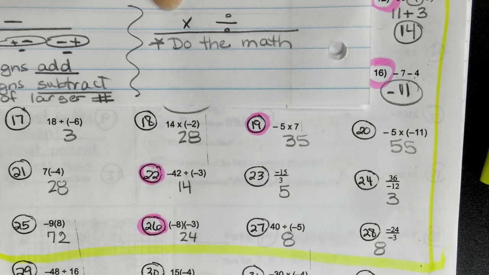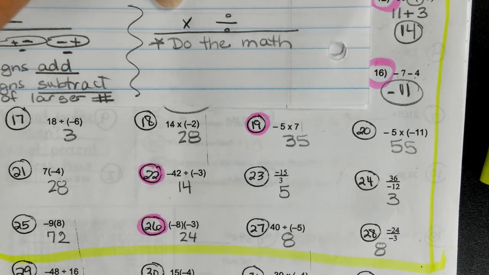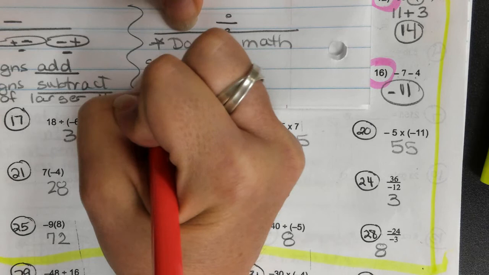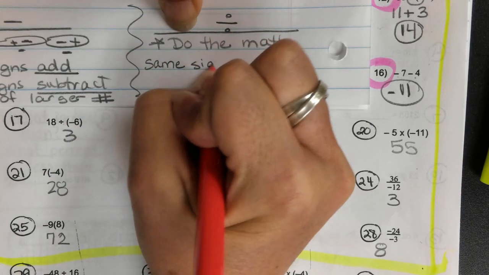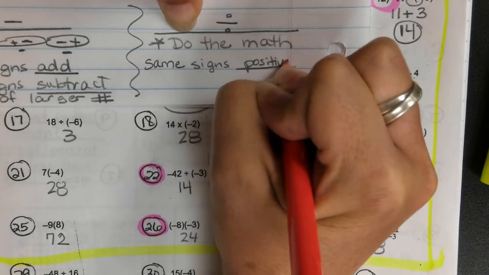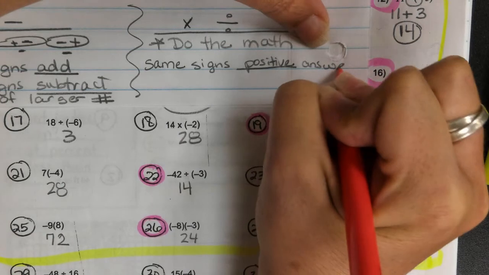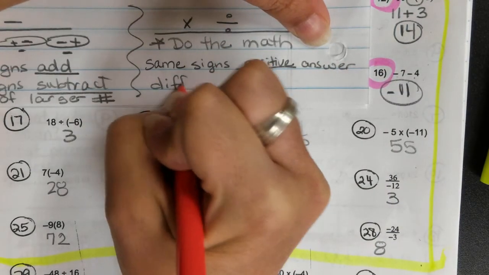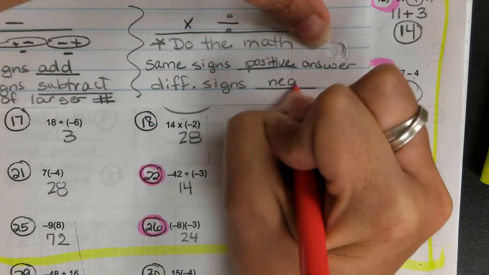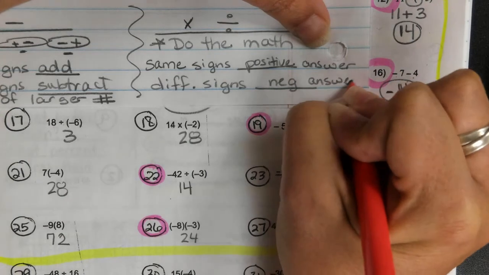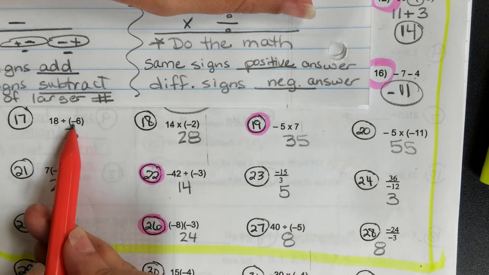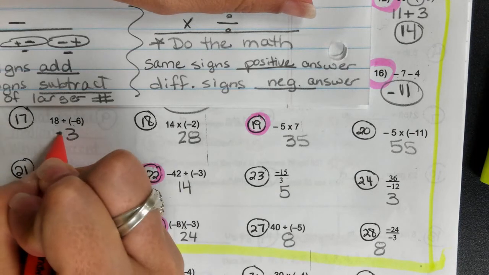Okay. Now, the last thing to do with the multiply divide is to, if they have the same signs, we're going to have a positive answer. If they have different signs, we're going to have a negative answer. Okay, so I look at this. This one's positive, that one's negative. So they are different signs, negative answer.